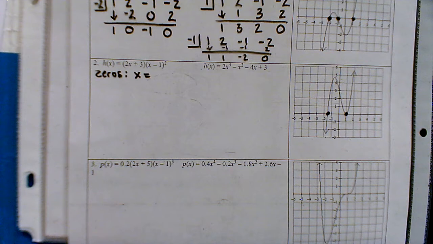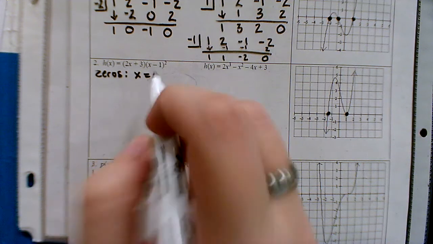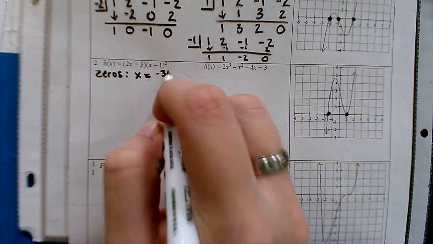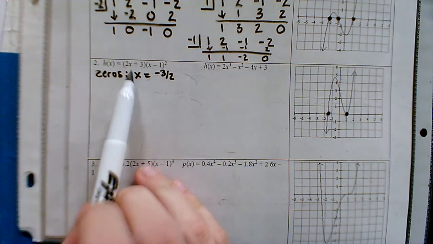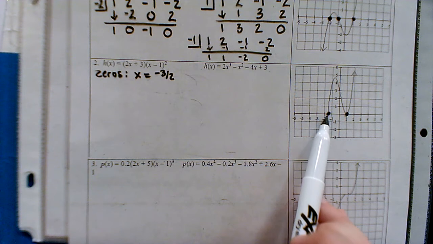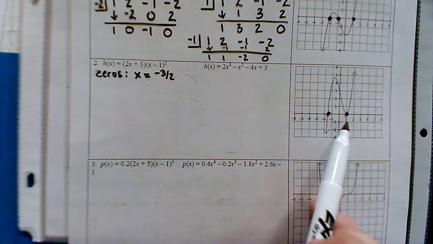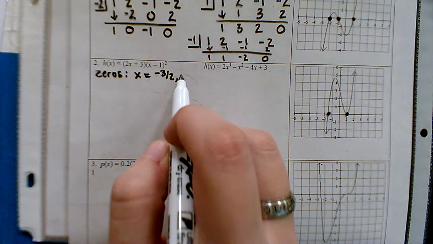Can we identify those locations? All right, negative 3 over 2. That's probably coming from the factor, but that's the same as negative 1.5. Notice how that's showing up on the graph. And the other one looks like a positive 1.